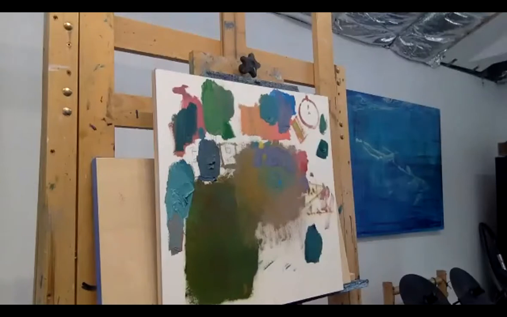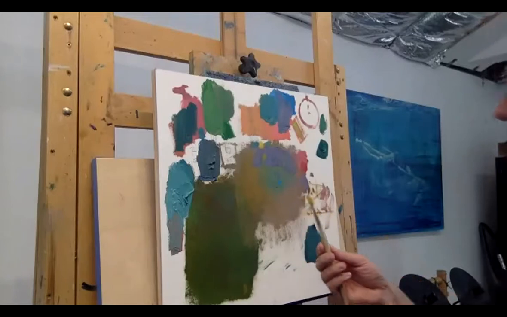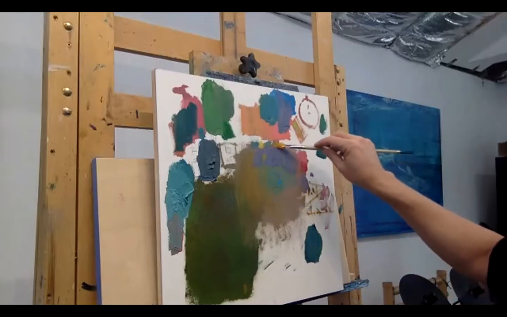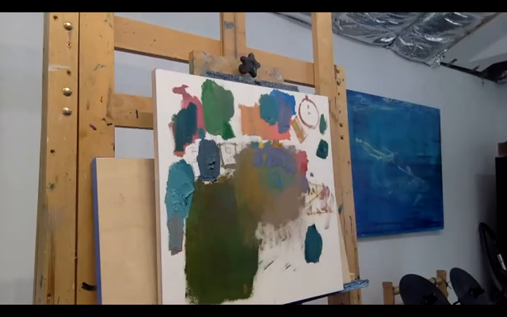So I'm going to add maybe a little green into that orange. I'm doing a cadmium green. That's a way to get blue into it, right? But also keep it very yellow. It's going to be too light, so I'm going to darken it with a little bit of a phthalo green.